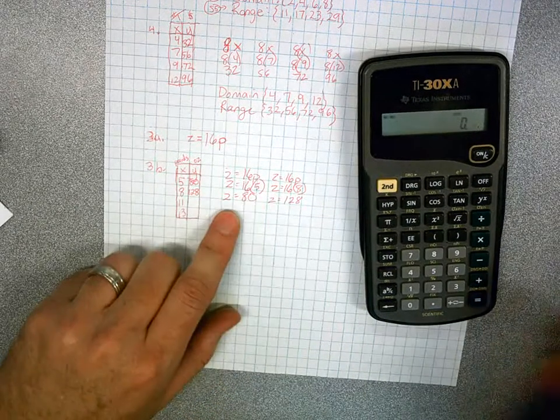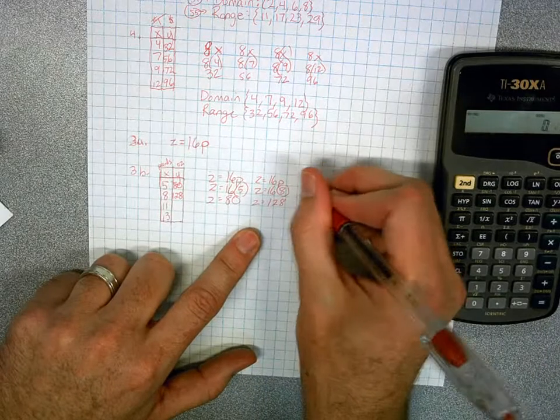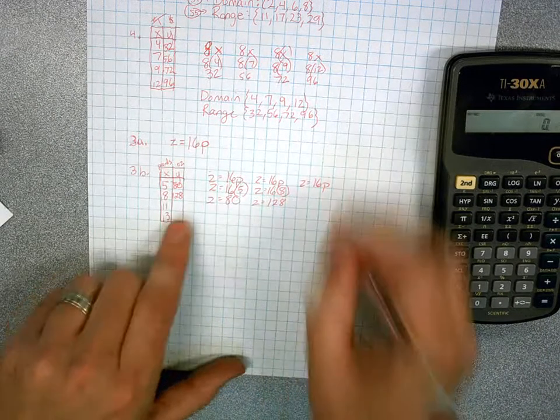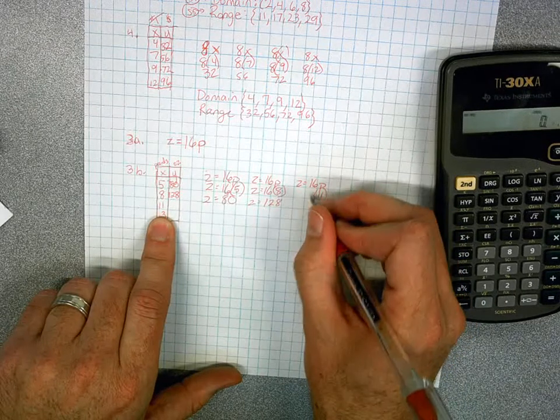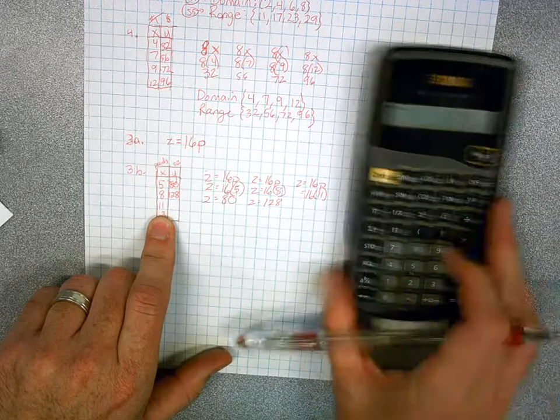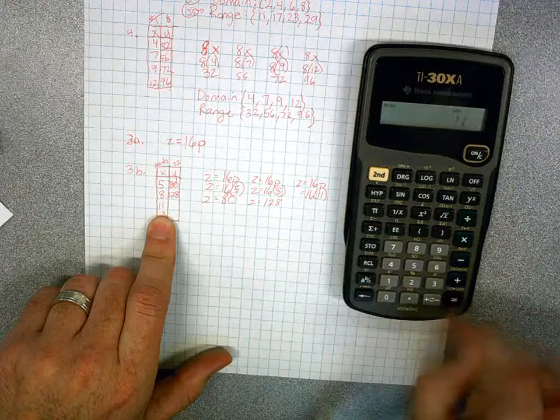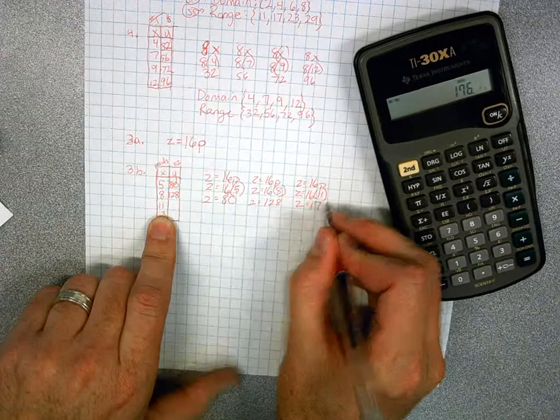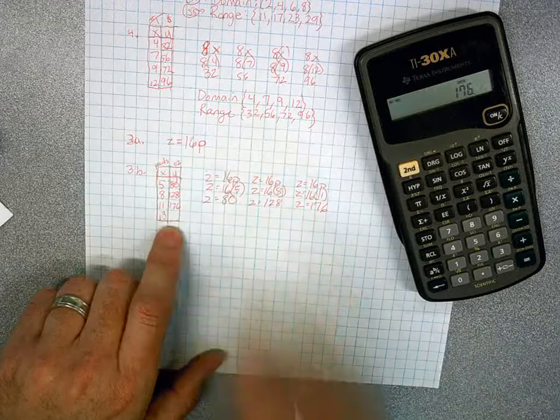Okay, what if they were 11 pounds? How many ounces is that going to give us? So 16 times 11. So we end up with Z, or the ounces, being 176 ounces.